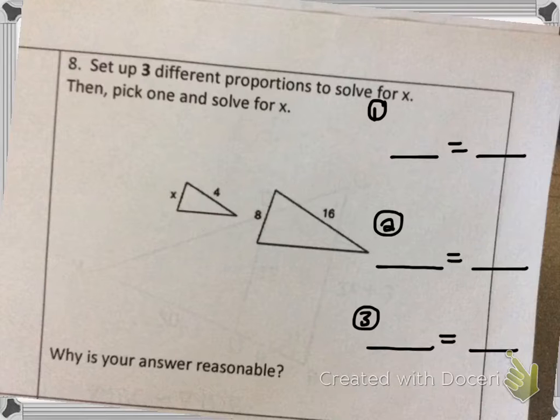If I start with the smaller, I'm going to say x relates to 8 and side length 4 relates to 16. So writing that in a proportion, x relates to 8. So I went smaller triangle, bigger triangle. So I have to go smaller triangle, bigger triangle. 4 relates to 16. For the second one, I could use the bigger triangle first.